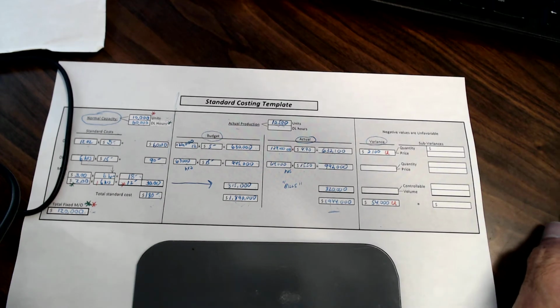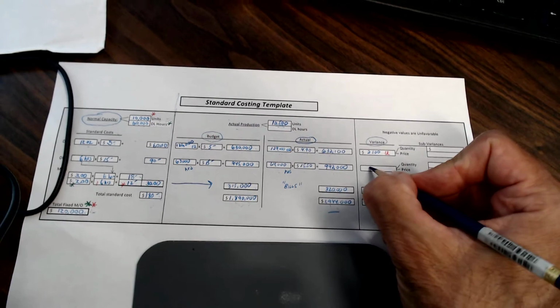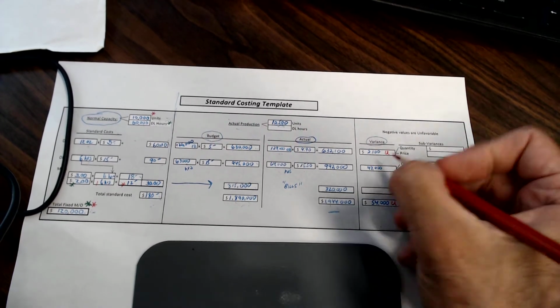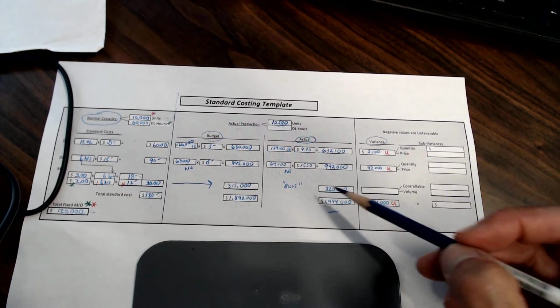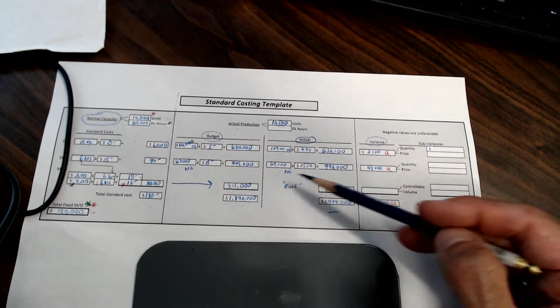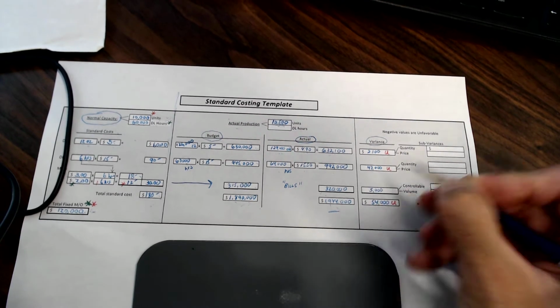Should have cost $945,000. Looks like we're over budget on labor by $47,000. That's also unfavorable. And overhead, $5,000 more than it should have cost, so that's $5,000 unfavorable.